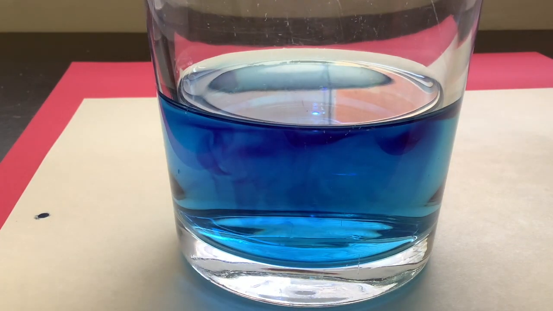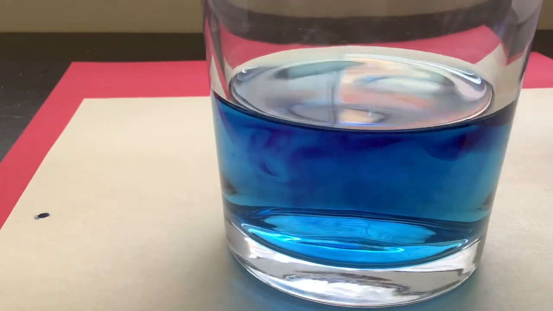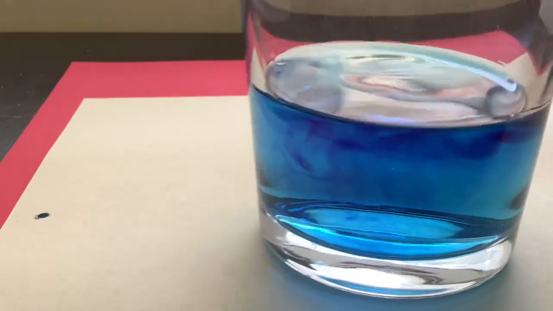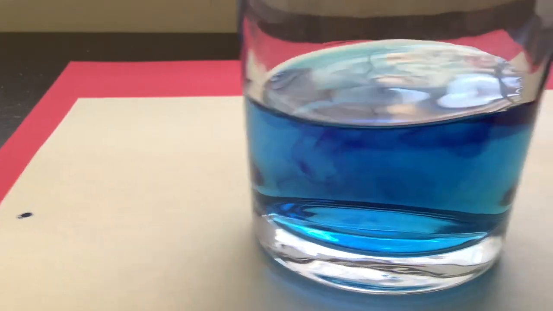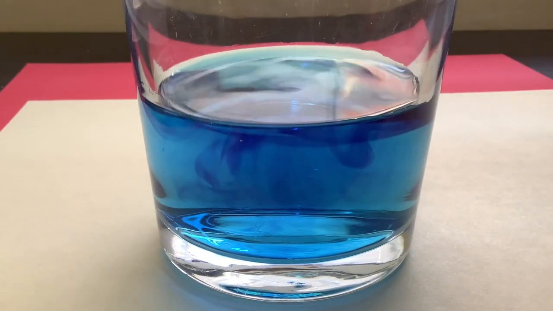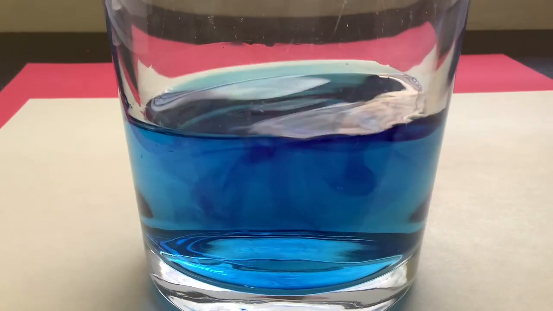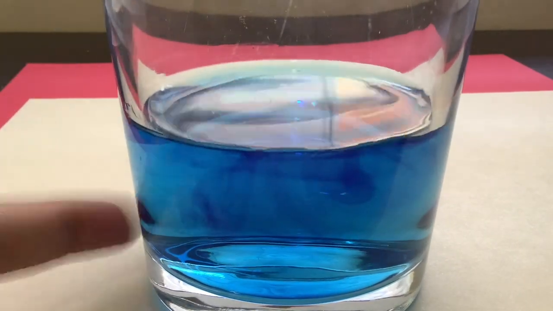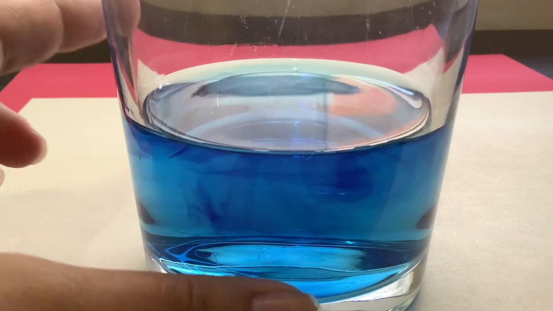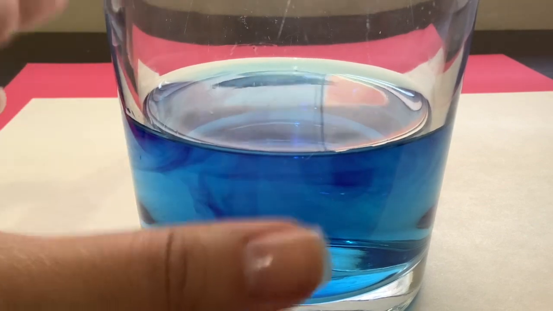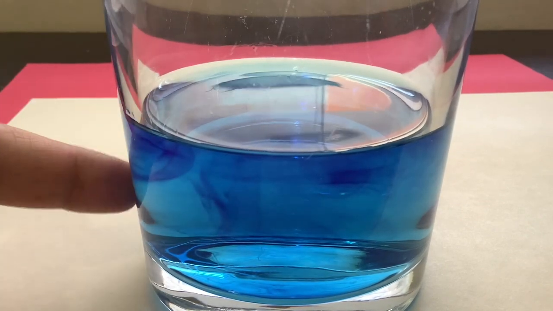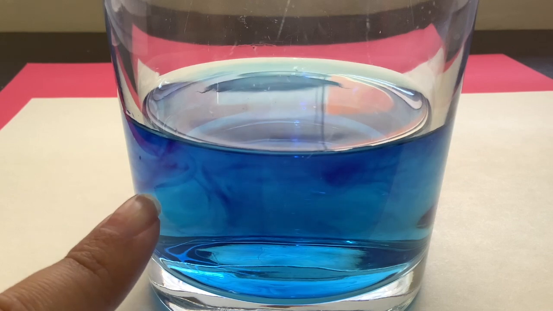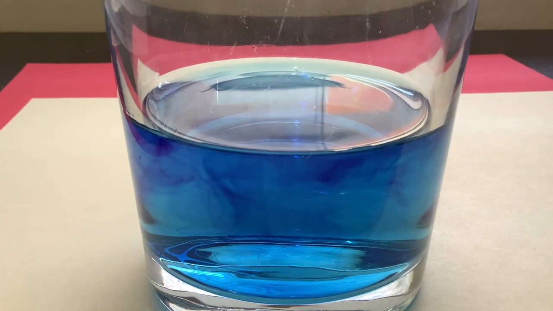Okay, so after leaving this water here for a while, you see that the food coloring has been dissolved through the whole thing. So even though we didn't physically move it, you see how there's no spots that doesn't have food coloring? Even though we didn't physically move, the water molecules are always in constant motion. So that's why, and you still see it there, the food coloring is moving on its own.